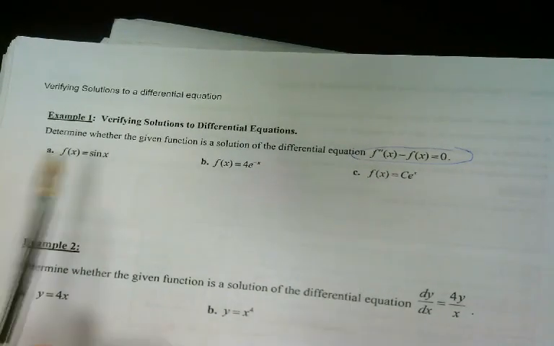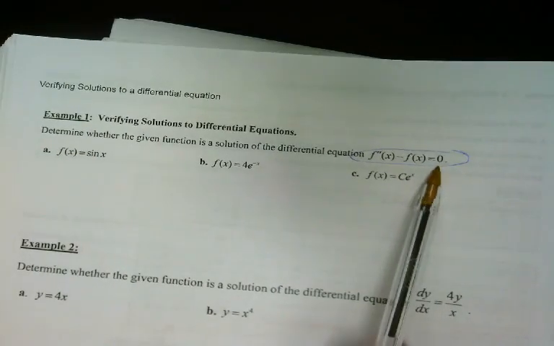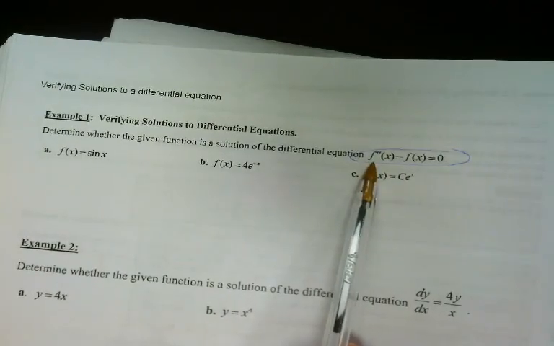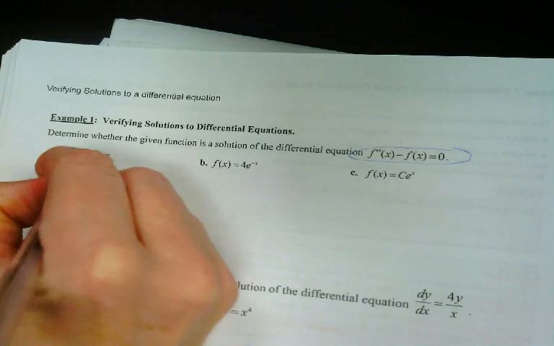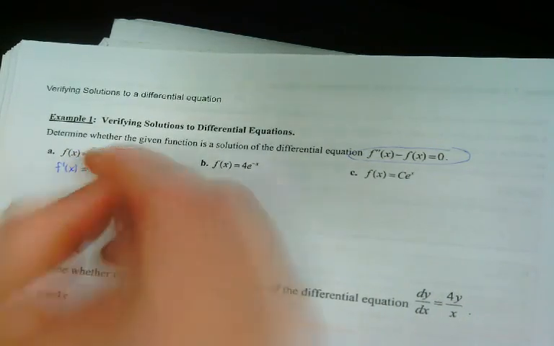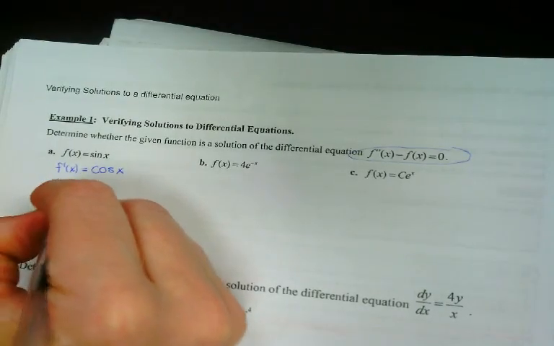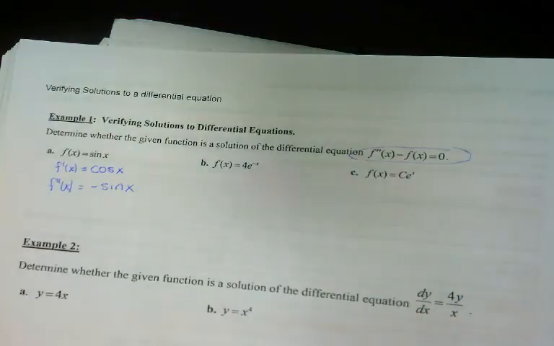So basically, if I substitute this f of x in all of its information, do I get 0 as an answer? Well, this equation needs f of x and f double prime of x. So I'm going to have to go find those first. So let's get f prime. The derivative of sine should be cosine. And then I need f double prime. The derivative of cosine is negative sine.